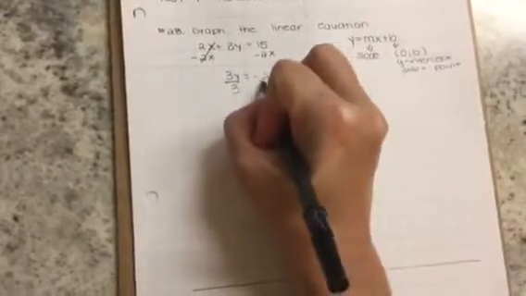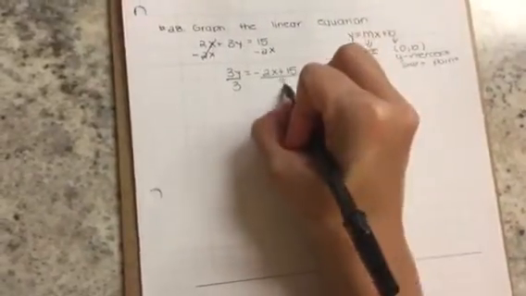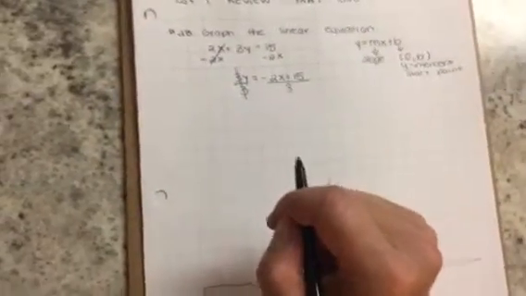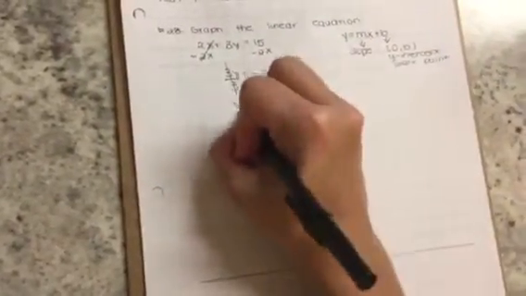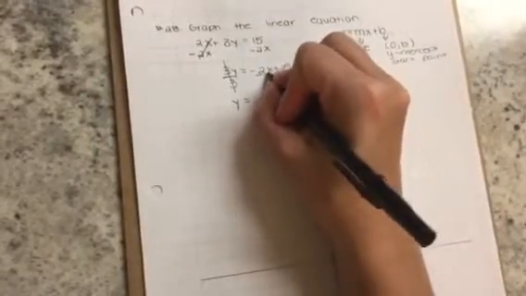Last but not least, getting y by itself. I have 3 times y, so I need to do the opposite. I need to divide both sides by 3 to get y by itself. 3 divided by 3 is 1, so they cancel each other out. I'm left with y equals.